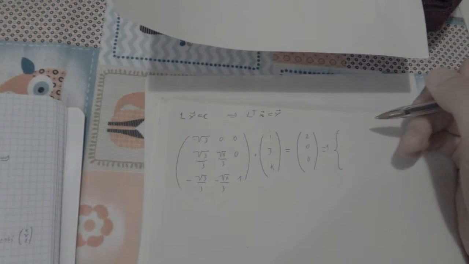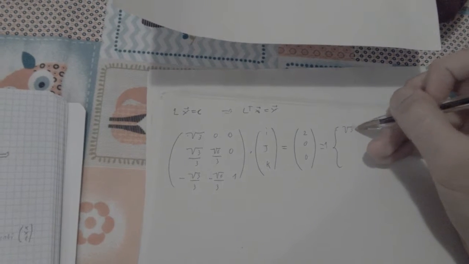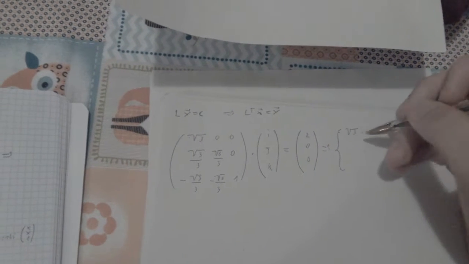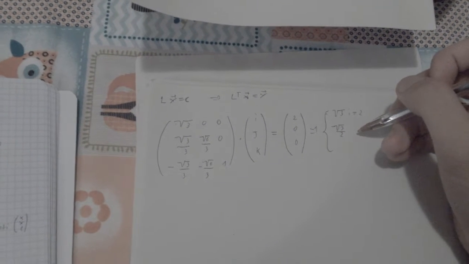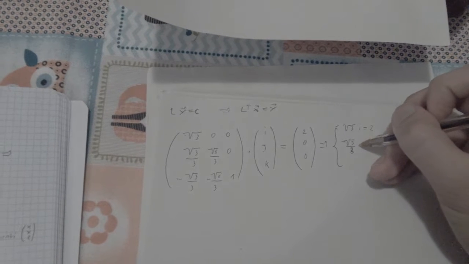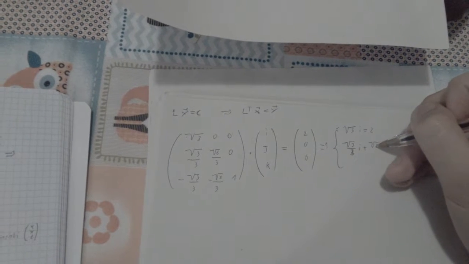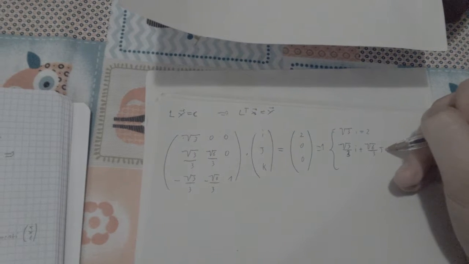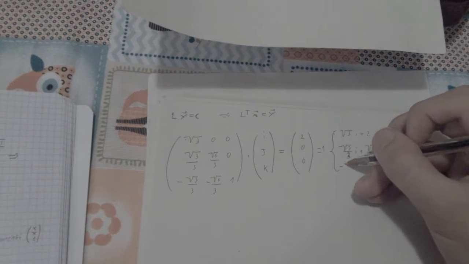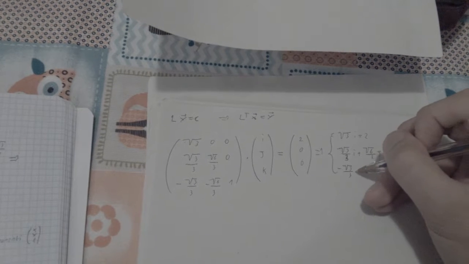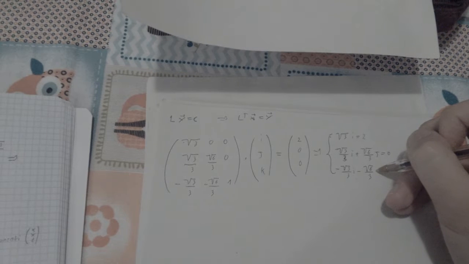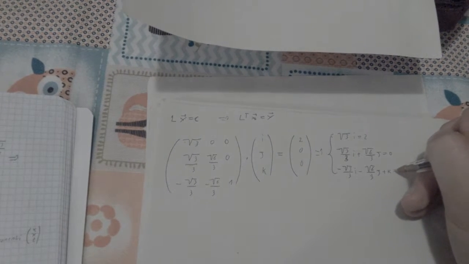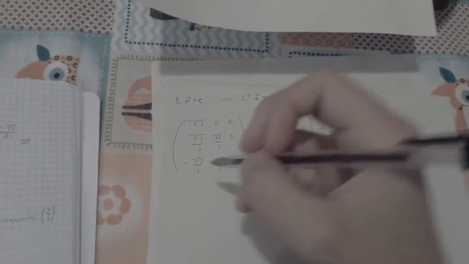It's going to give us a linear system of equations. So we basically have square root of 3 i equal to 2, square root of 3 over 3 i plus square root of 6 over 3 j equal to 0, and then we have negative square root of 3 over 3 i minus square root of 6 over 3 j plus k equal to 0. And then we have to actually solve it.